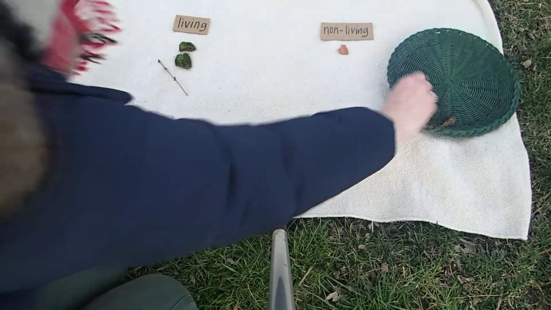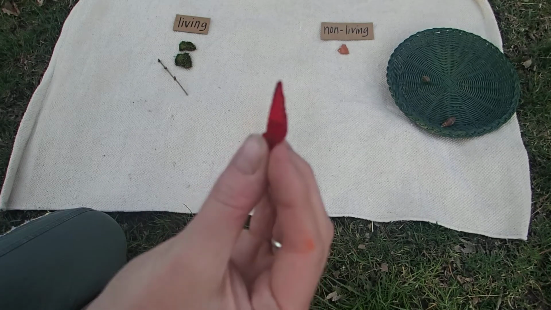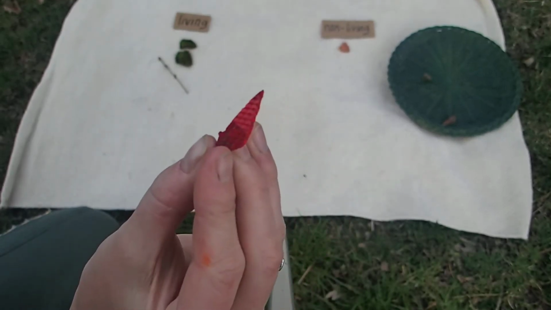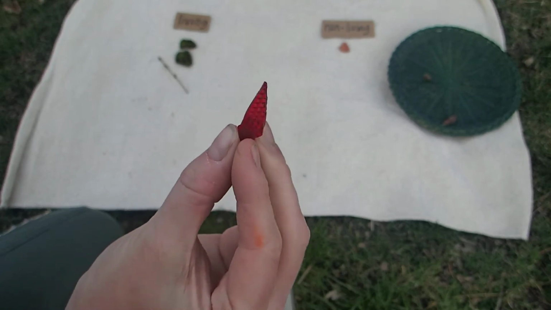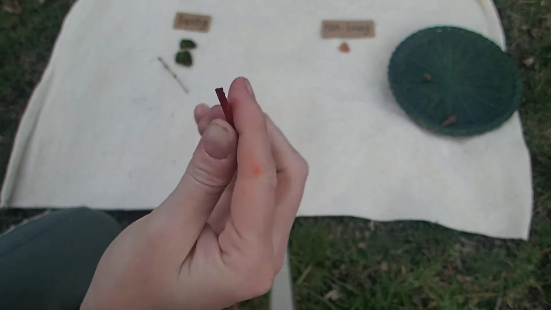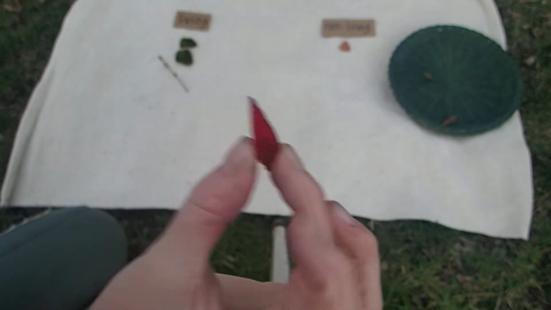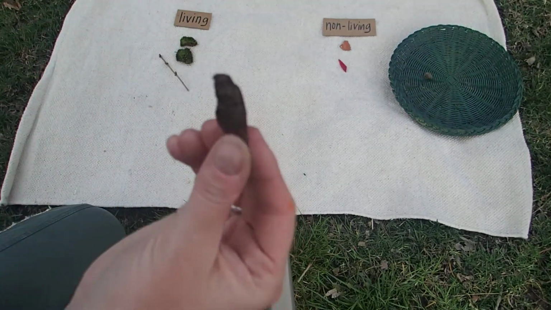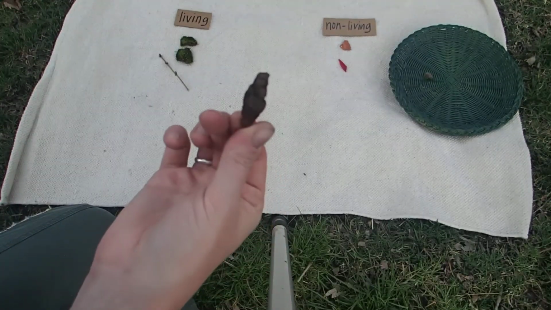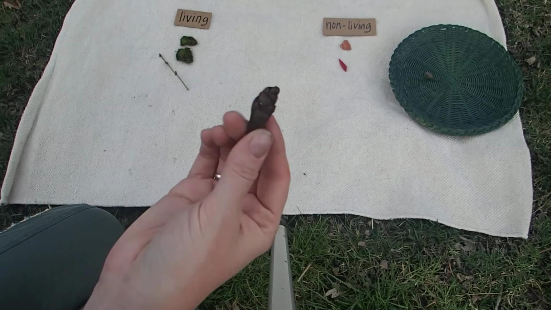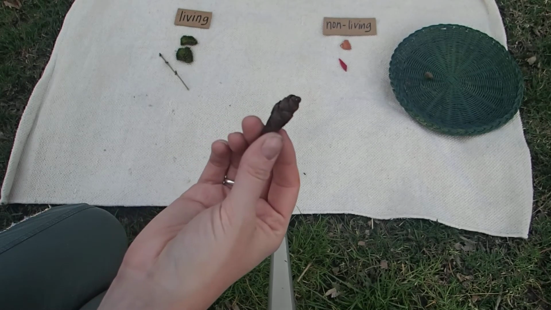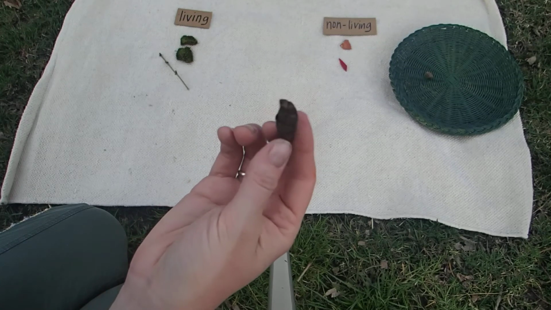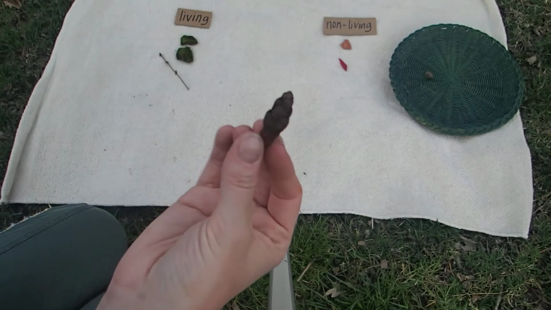And next I have our reflector. The reflector cannot grow, it cannot make more of itself, it cannot eat food, and it was made by someone in a factory. It's not living. Let's put it here. And finally, we have our pine cone. Our pine cone came from a pine tree. Is it living or not living? Trees can grow, they make food from sunlight, and they can make more of themselves from their seeds. It's living.